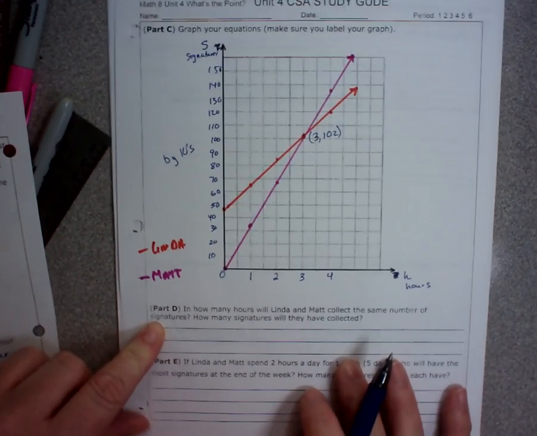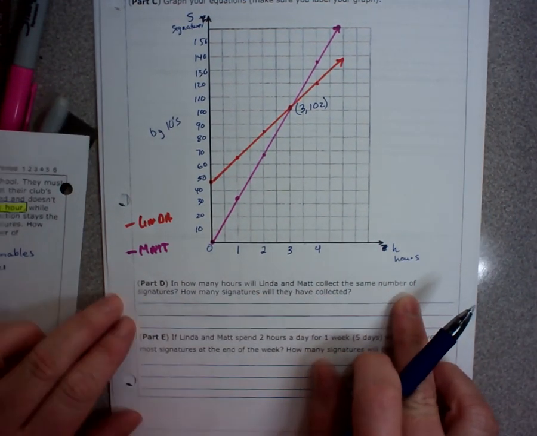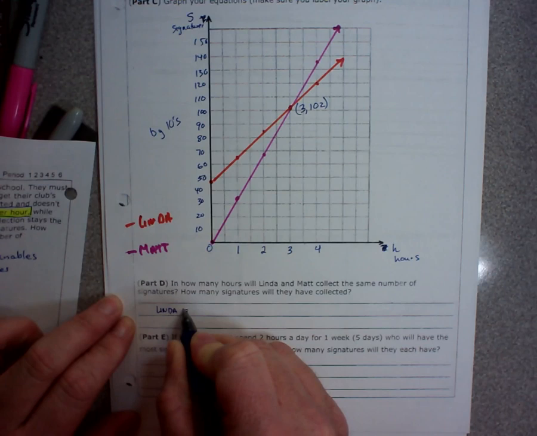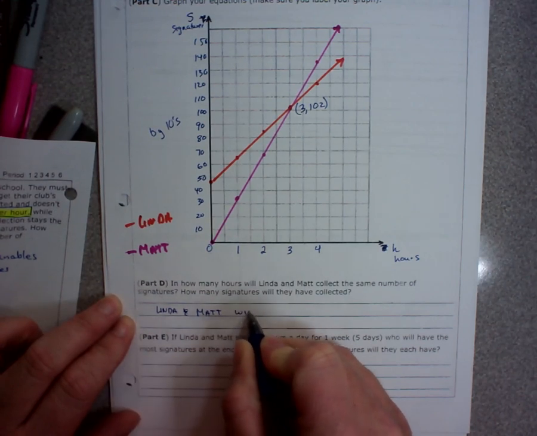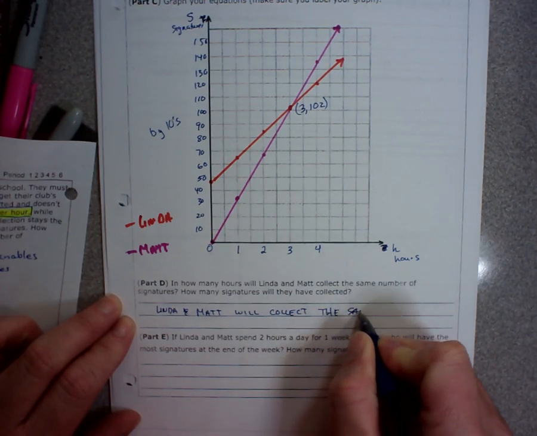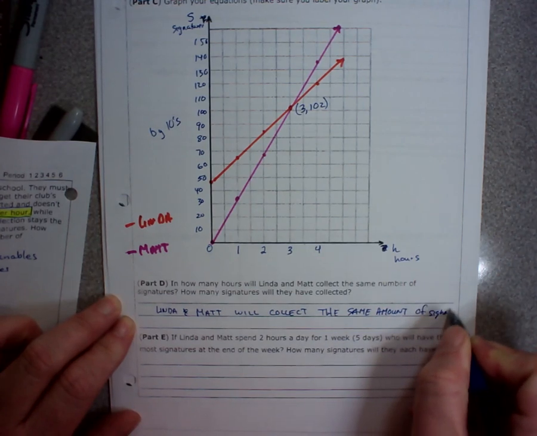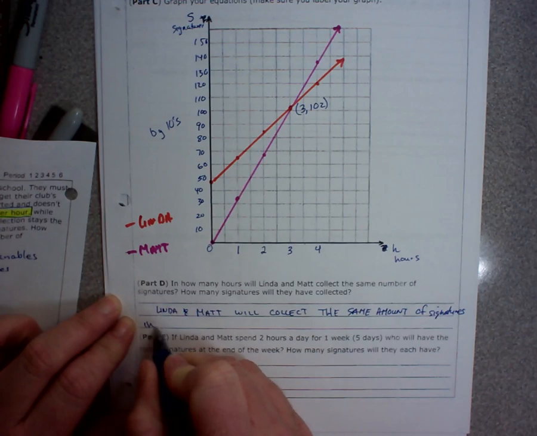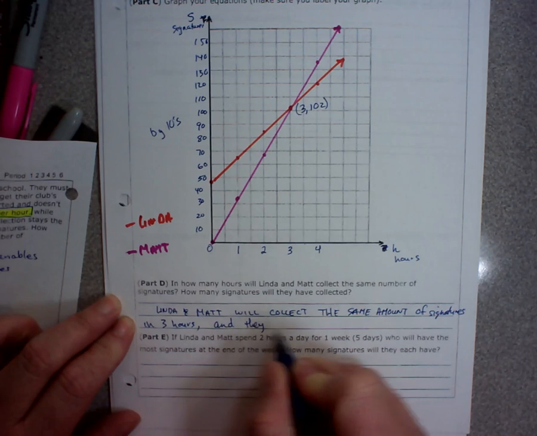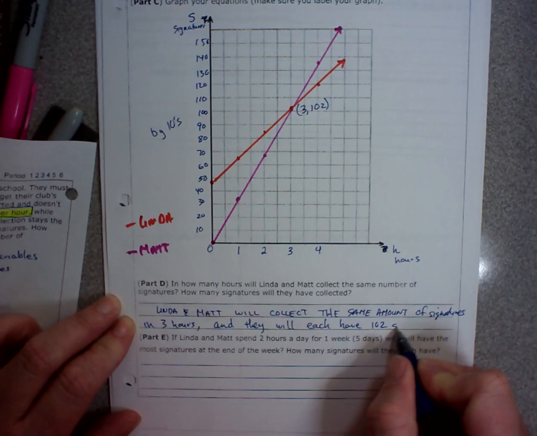And question part D, how many hours will Linda and Matt collect the same number of signatures? Well, we know that. We want to write complete sentences. Linda and Matt will collect the same amount of signatures in 3 hours. And they will each have 102 signatures.